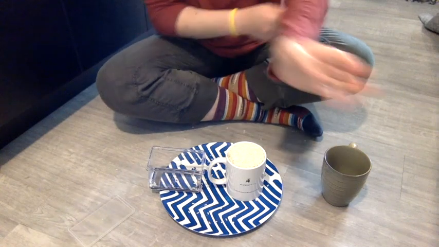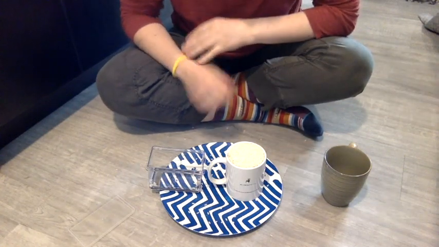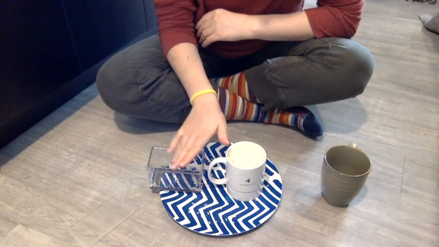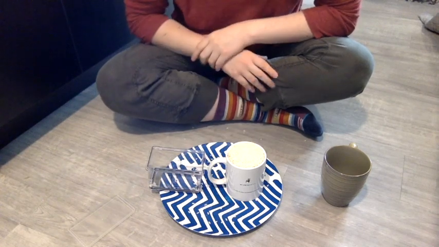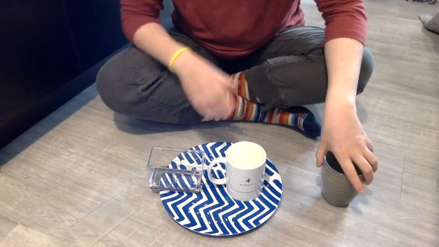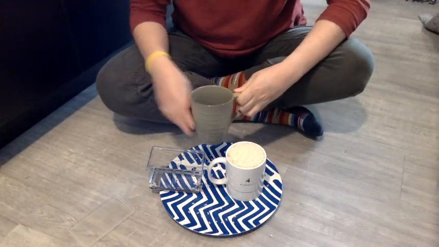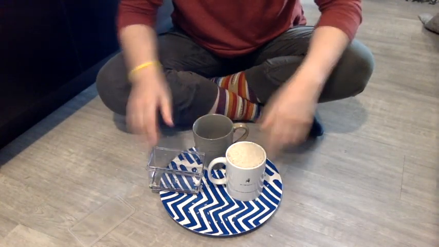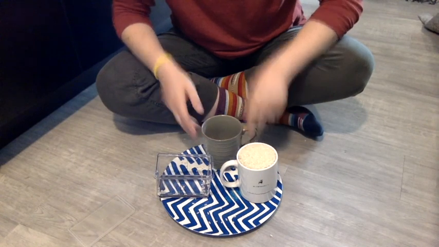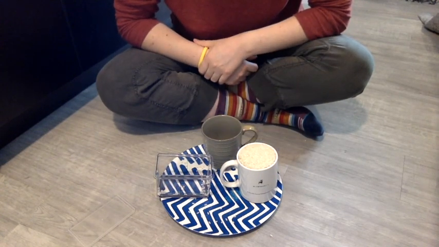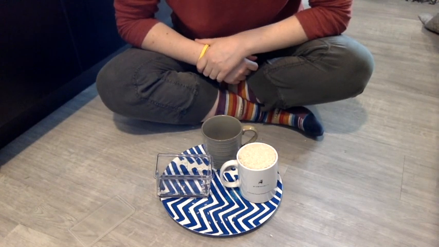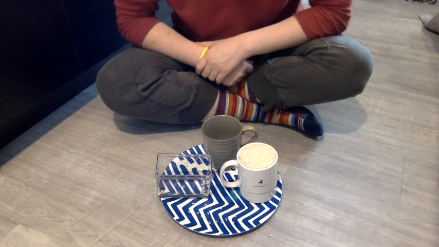Yeah, it holds the same amount. And we know that because all of the rice fit into our white cup. So even though all three of our containers look different, they all actually hold the same amount. And how do we know that for sure?